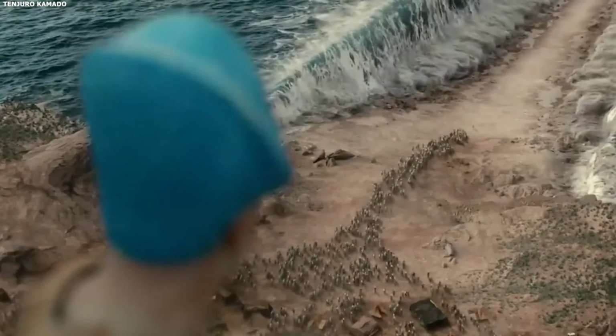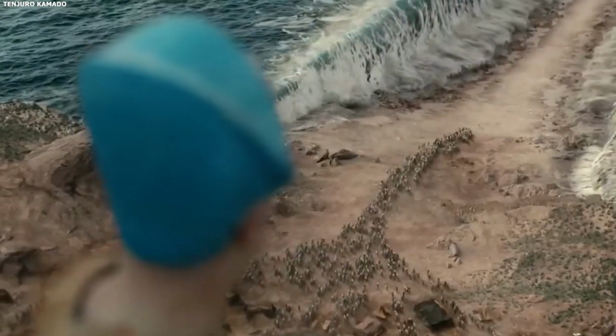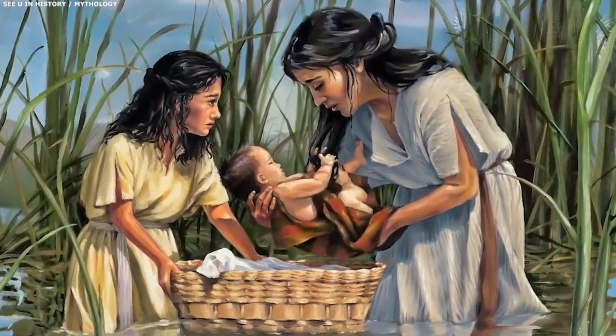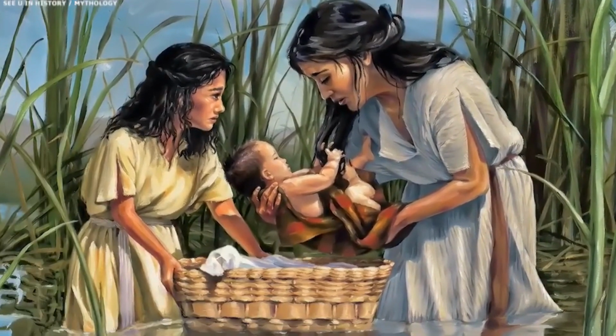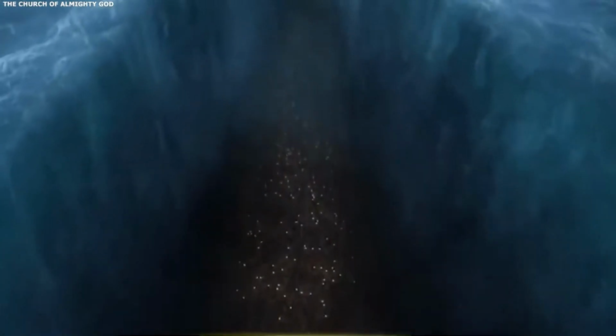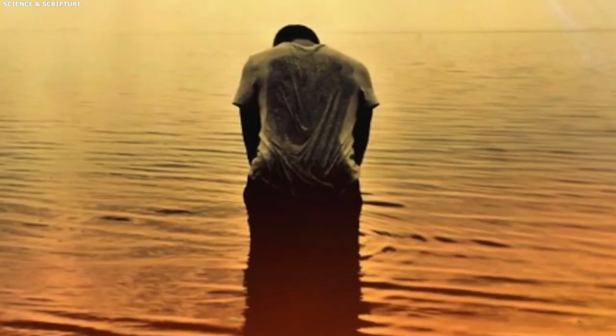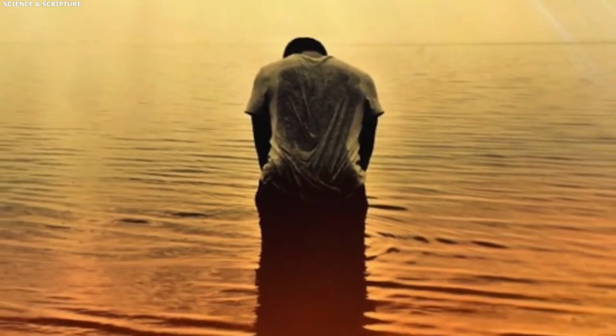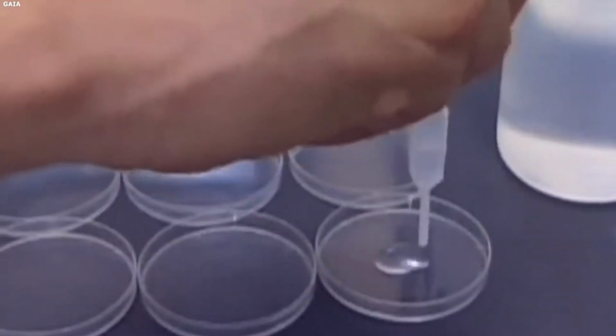Additionally, the role of water is seen in the story of Moses. As an infant, Moses is saved when his mother places him in a basket and sends him down the Nile River. Later in his life, Moses leads the Israelites across the parted Red Sea, using water both as a barrier and a passage. Water is remarkable in many other ways, especially when we look at it from a scientific perspective.